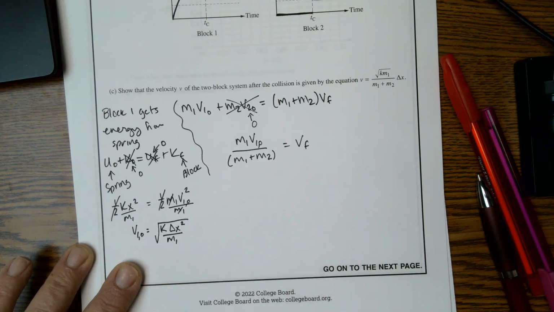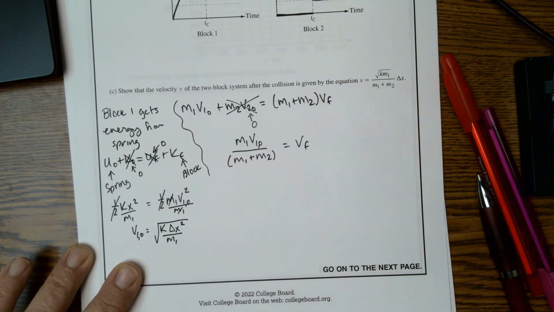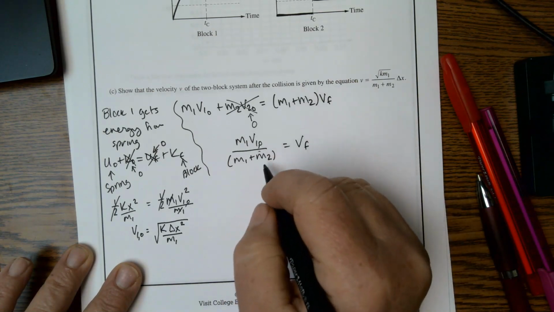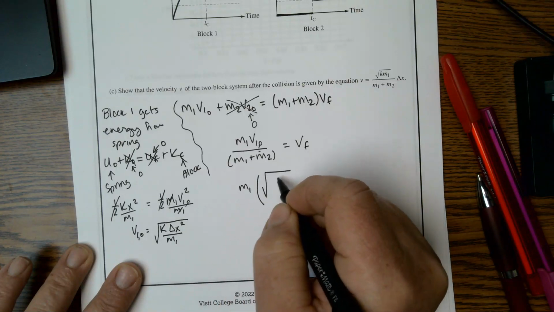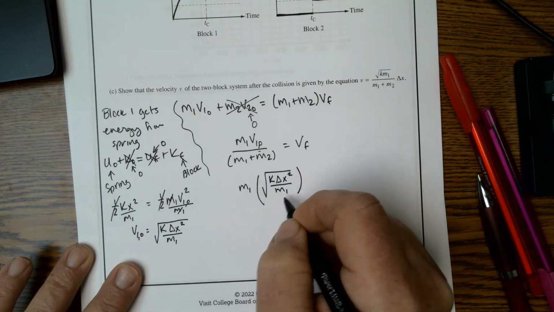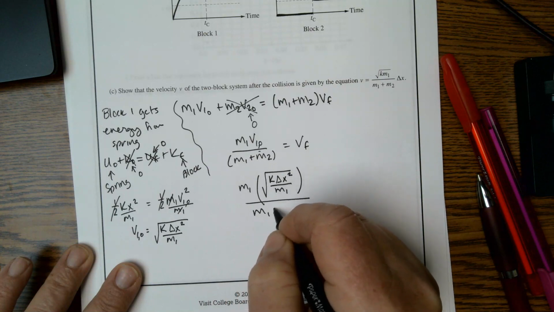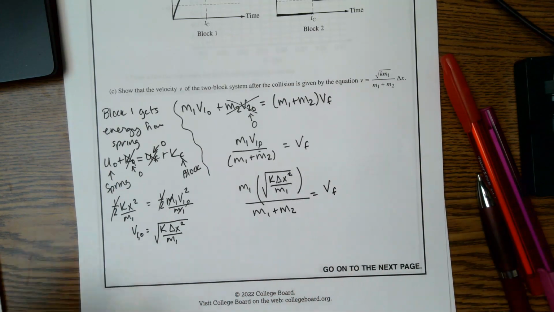And I changed that to delta x, yes I did, because in their equation they have delta x, so I'm just going to put that in there. So I've got M1 times the square root of K delta x squared over M1, all over M1 plus M2, is equal to V final. In theory, I think we could probably stop here.